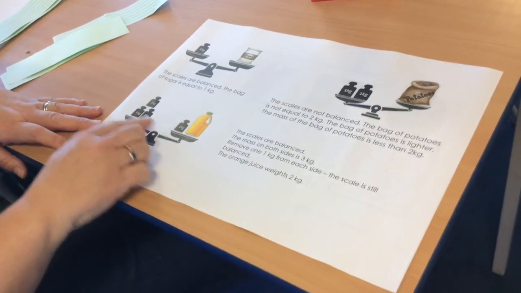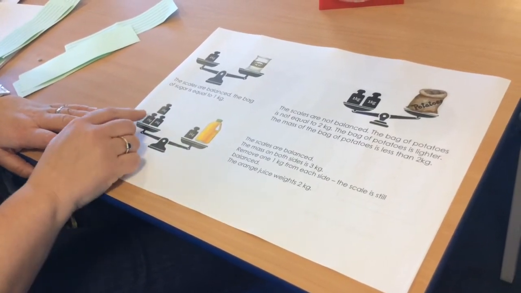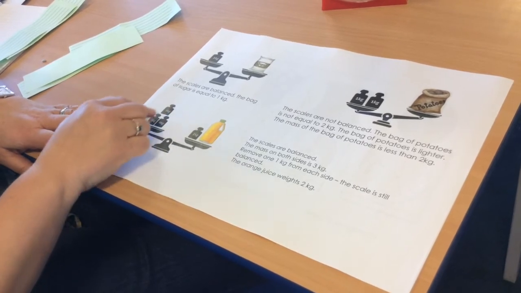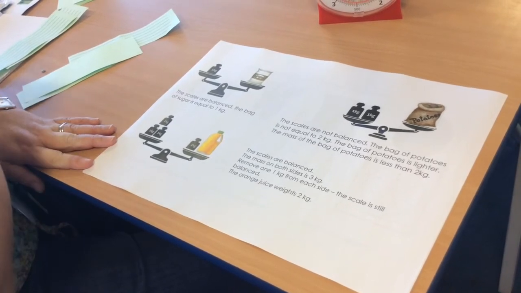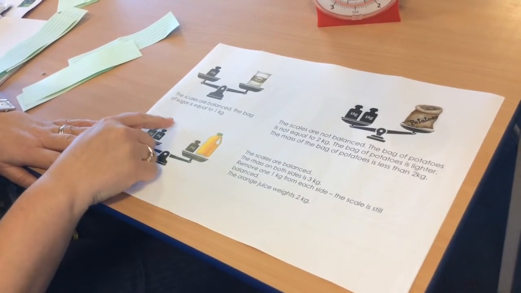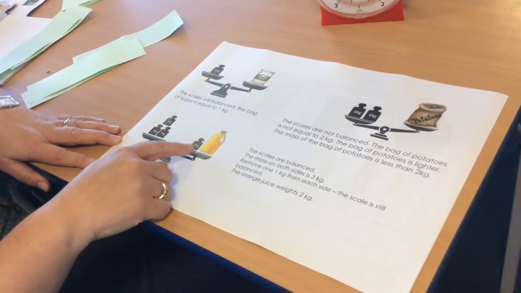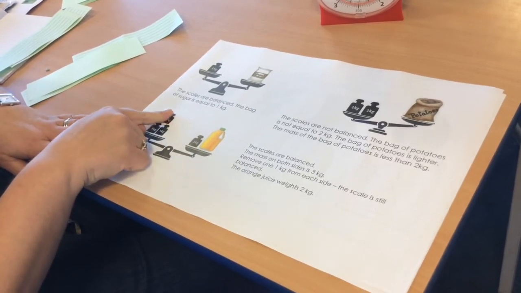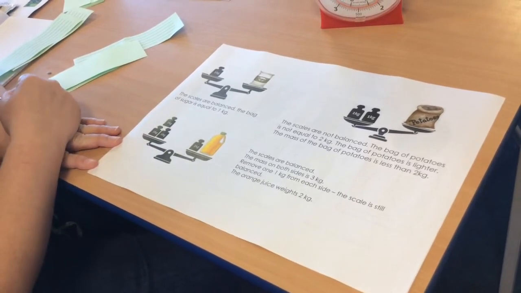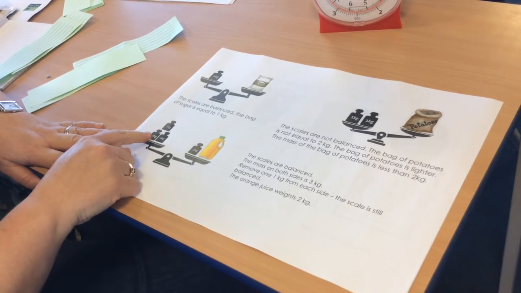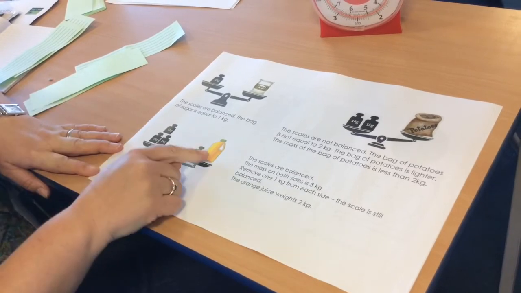So we can see the scales are balanced and the mass on both sides must be equal to 3 kilograms because we have 3 1 kilogram weights on this side. So to work out the mass of the orange juice, we would need to take away the same on each side. If we take this 1 kilogram weight away, so we're only left with the orange juice, we would have to take 1 kilogram away from this side, or else the scales would no longer be balanced. And we would then be able to work out that we've got 2 1 kilogram weights left and the orange juice weighs 2 kilograms.